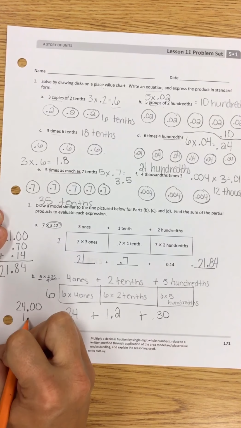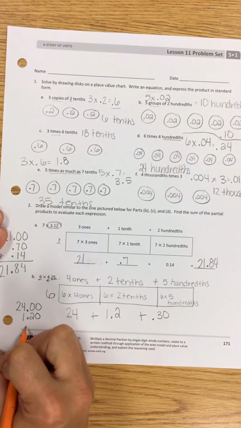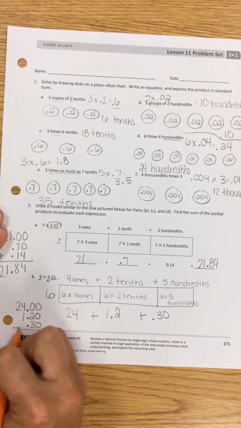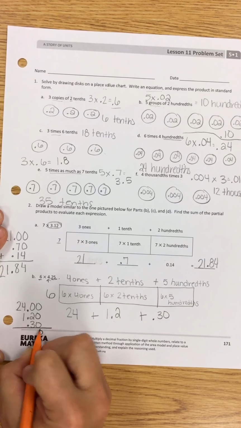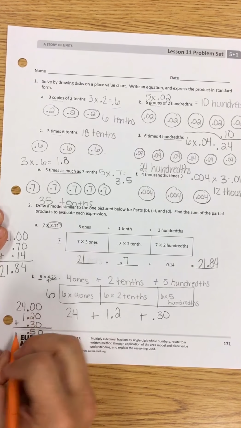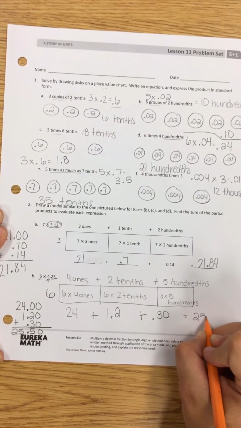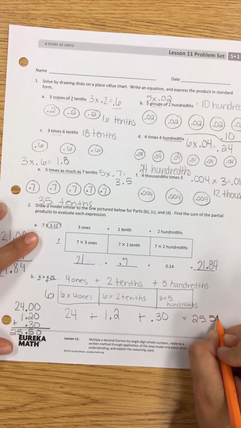I'm going to put 1 and 2 tenths, but I'm going to add that 0, and then I'm going to make sure that I put that 30 hundredths, and add it up: 0, 5, decimal point, 4 plus 1 is 5. So this answer is going to be 25 and 50 hundredths.